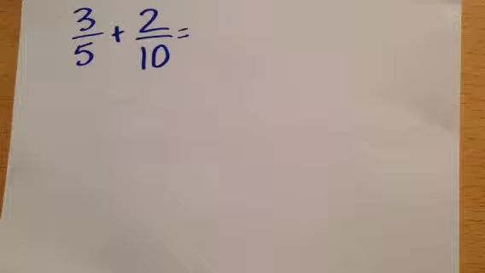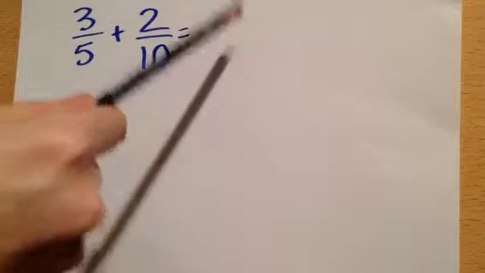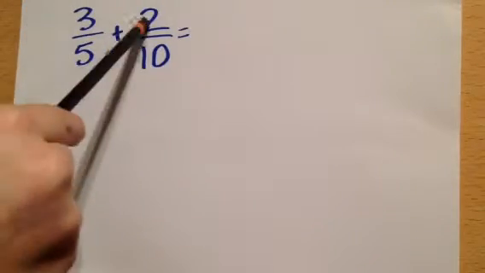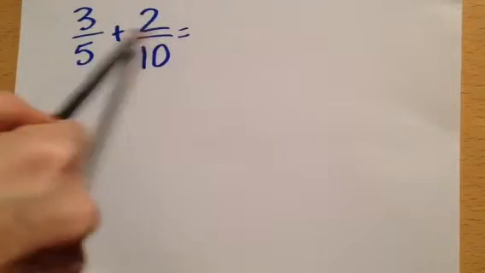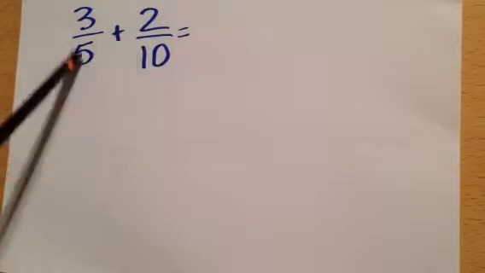The first thing you notice is that these denominators are not like. When we have like denominators, the denominator is the same and it just transfers over. We don't just add them up, we only add up the top, but we can't have 5, so what do we put on the bottom? We have to figure out something that both of these can become.